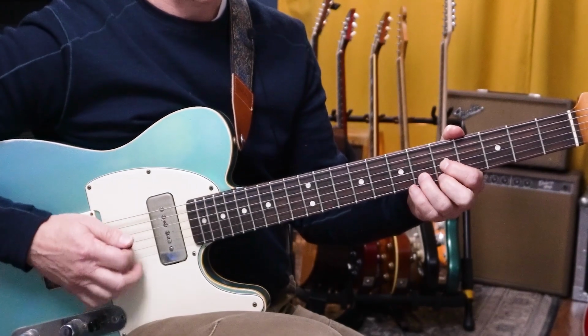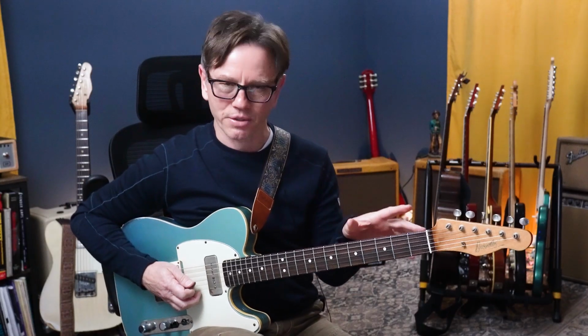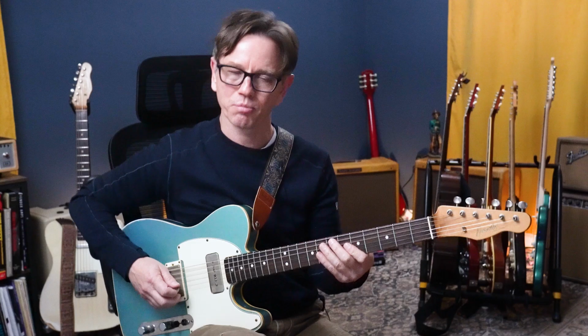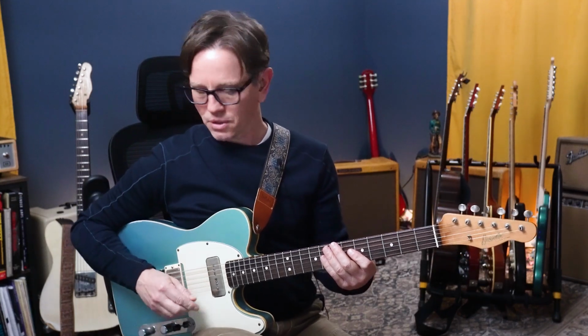And that C is in the F. So that's that relative relationship again. D minor is the minor 6 chord in the key of F. So that common tone between the two chords is something to listen for.